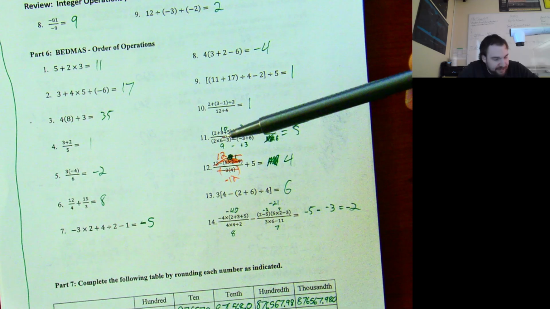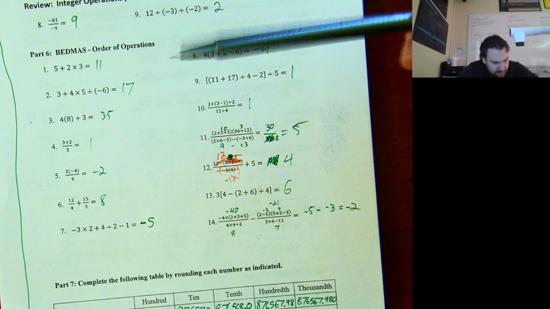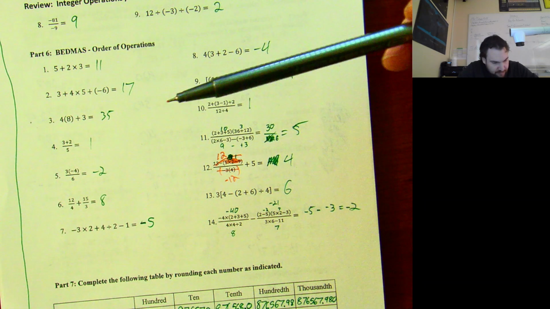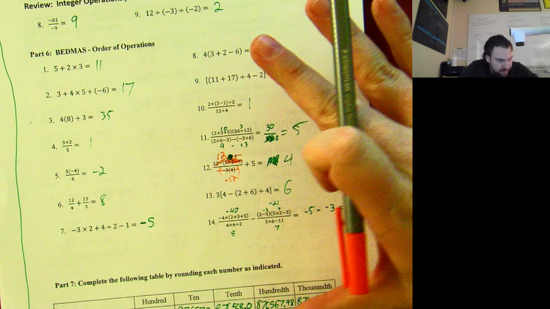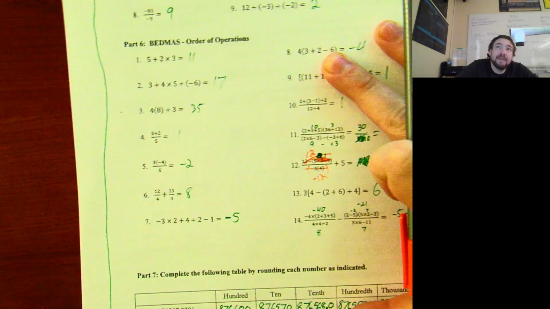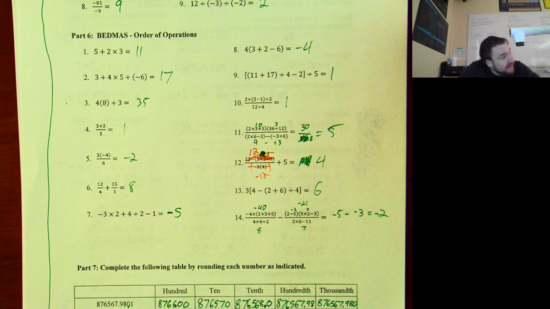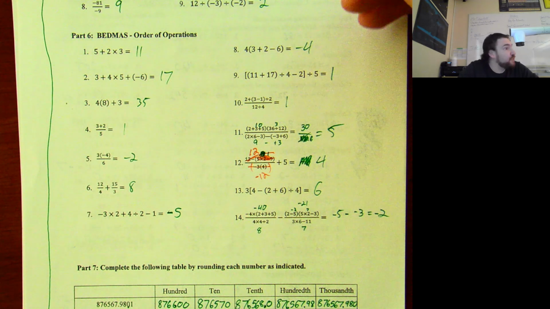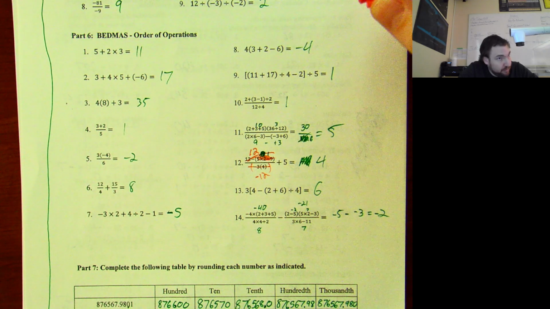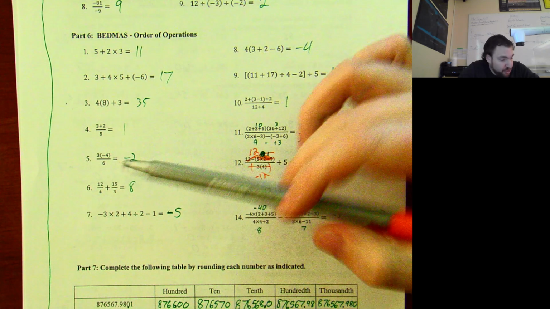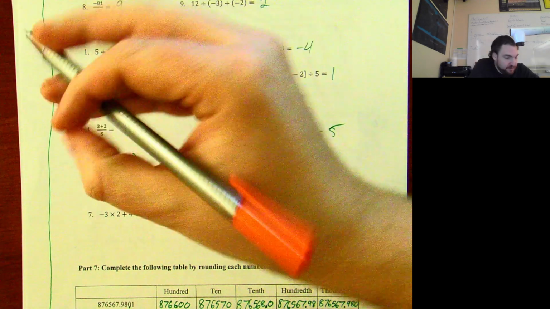Nika, I see that hand behind you. Behind Danny, rather. How do you do number 6 with the adding fractions? I don't remember what I got for that. Okay, so I didn't actually do this by adding fractions. I did the BEDMAS first. Fractions are just what operation? Fractions are just division. So 12 divided by 4 is?